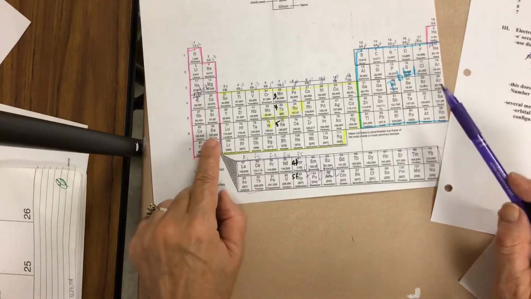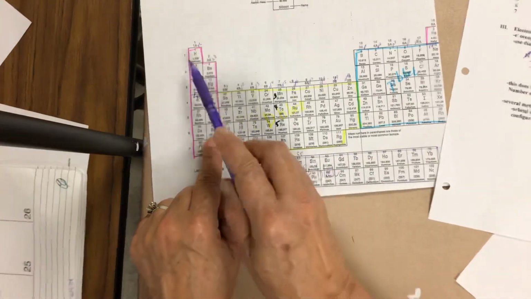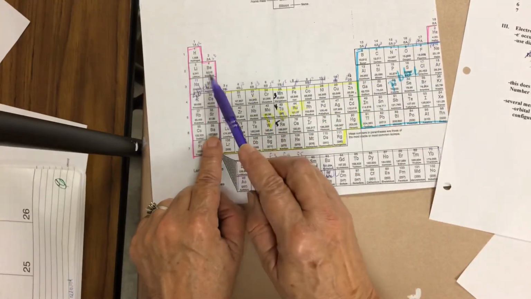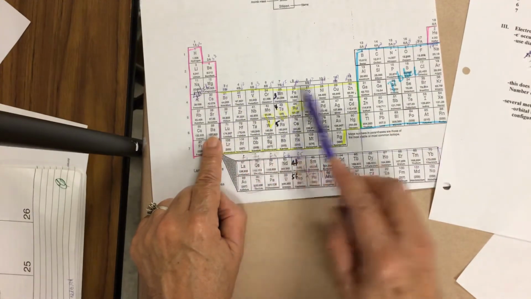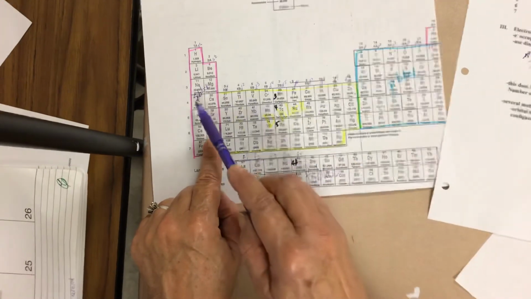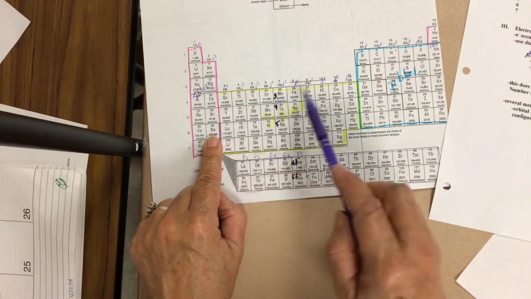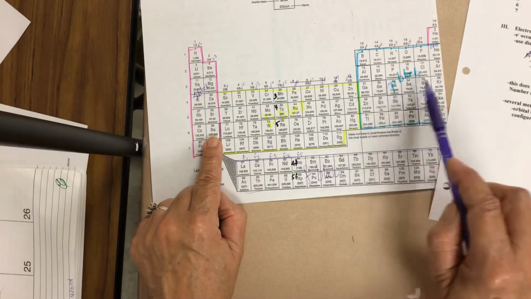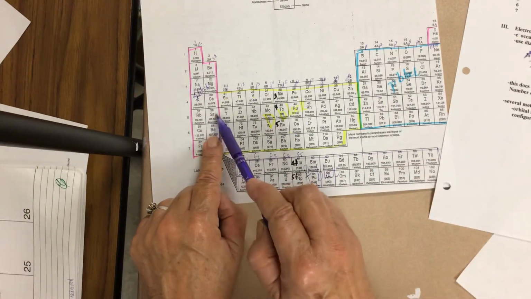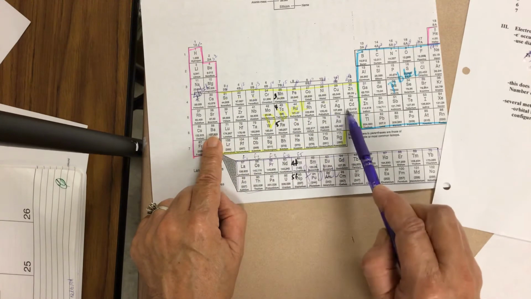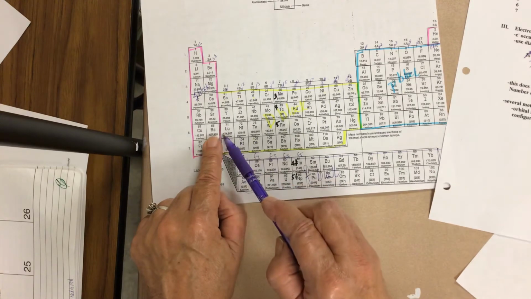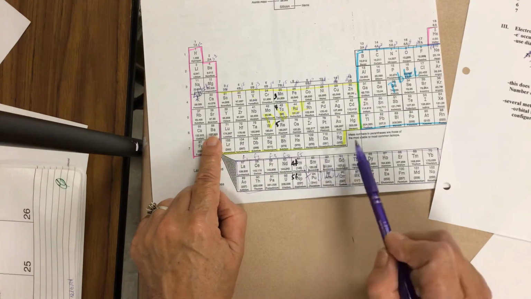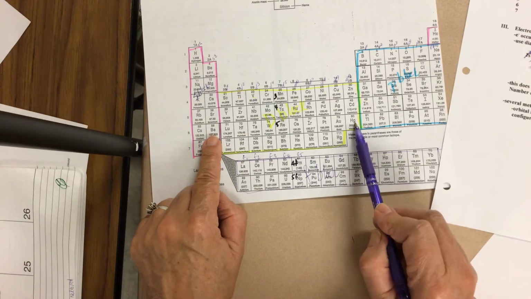Okay, let's do barium. 1s2, 2s2, 2p6, 3s2, 3p6, 4s2, 3d10, 4p6, 5s2, 4d10, 5p6, 6s2. Okay? And let's go ahead and do mercury, okay?